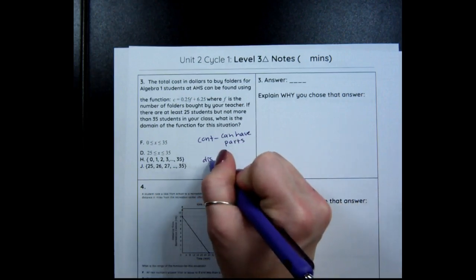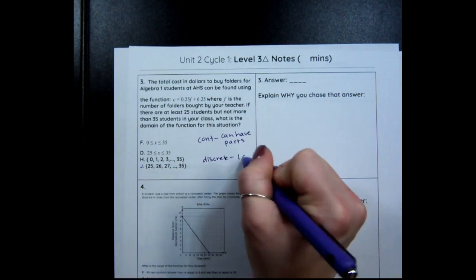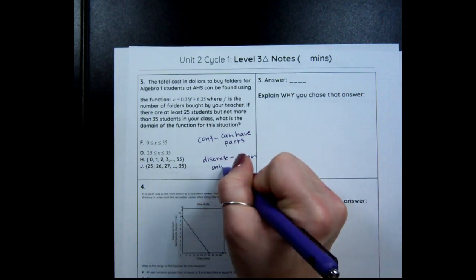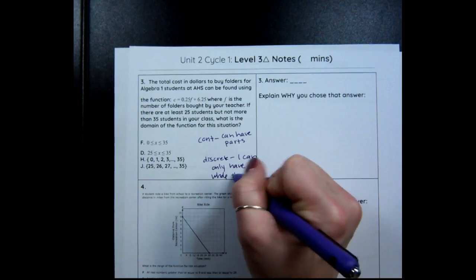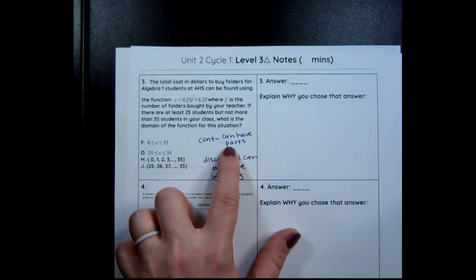Discrete, I can only have whole numbers or specific numbers, right? Like I can only buy a whole ticket, right? I can only invite whole people to my party, right? But we can use parts of gallons of gas, or I can eat parts of cookies. Okay, so think about that.